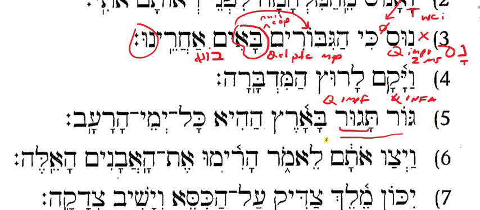Okay? Where? Yes. In the land, hahi. Is it this or that? That. It's the far demonstrative. Remember, this is ze, zot, and plural, ele. That is who and he, and Haim and Hain, or Hema and Hena. So this is the land, the that, which is that land.